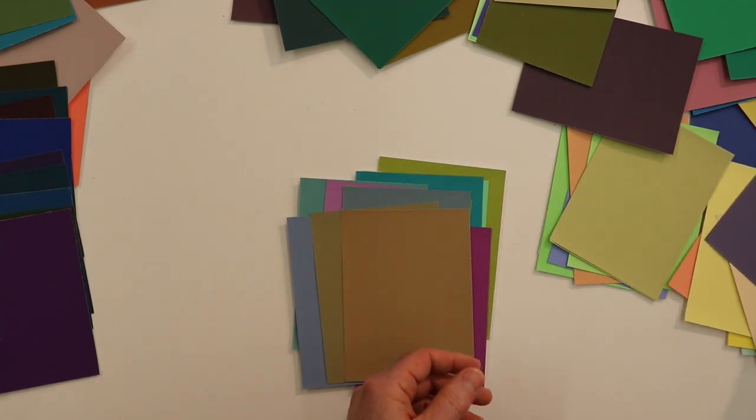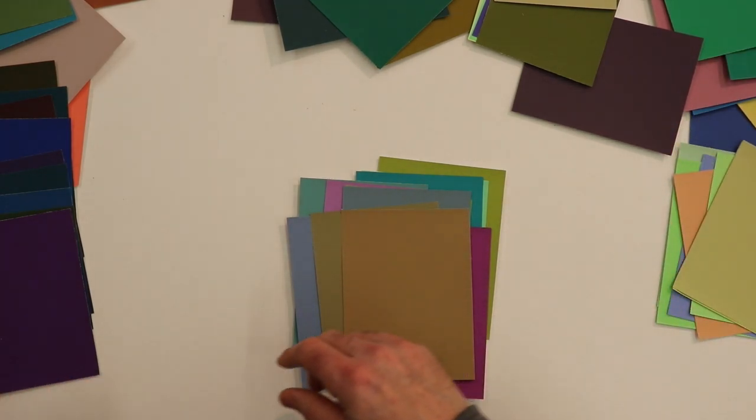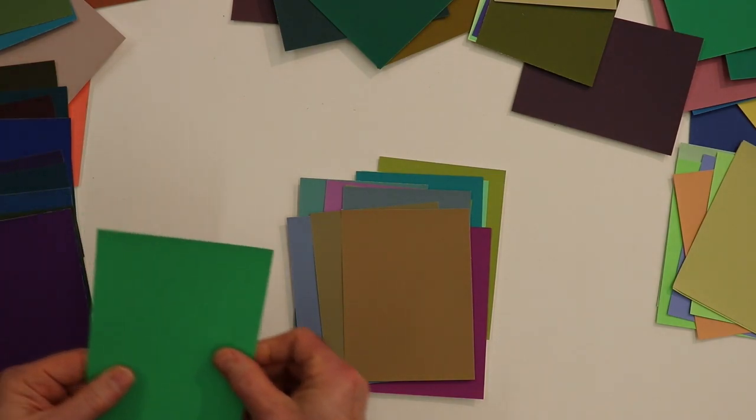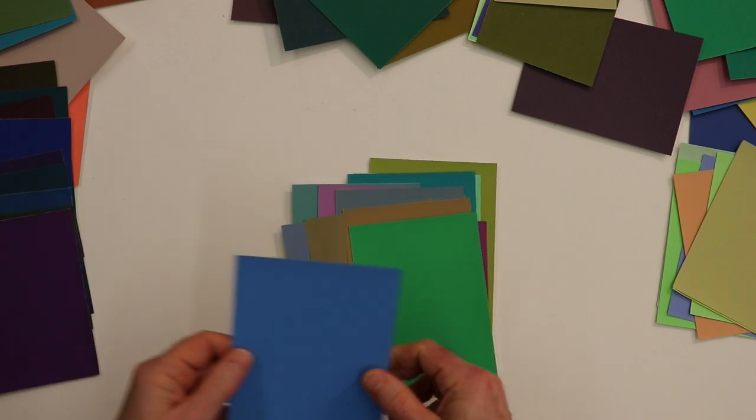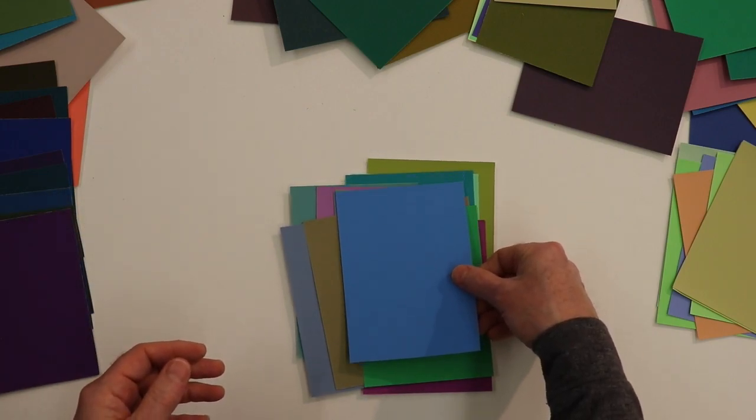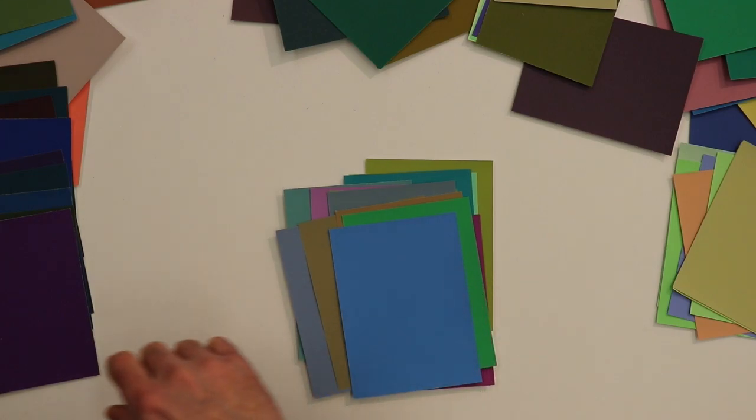A little bit light. That's an awesome green. Nice looking blue. Maybe a little bit dark, but we can put it in for now.